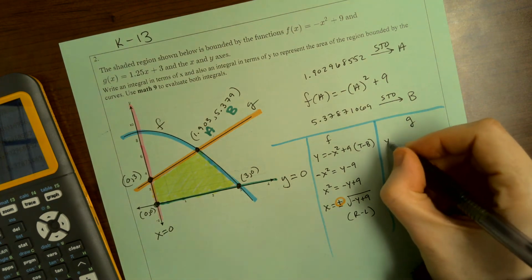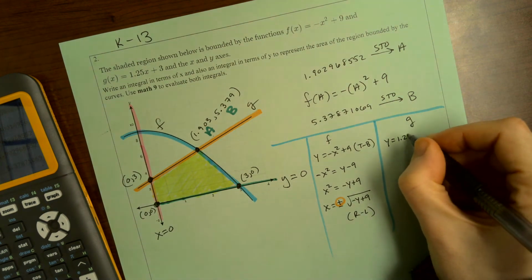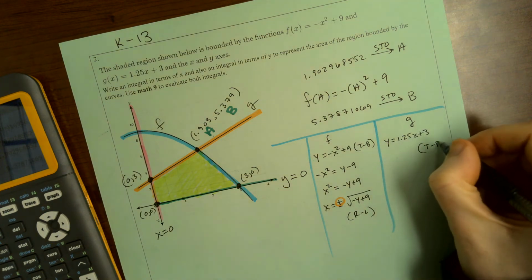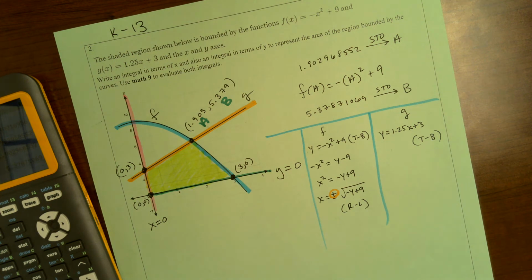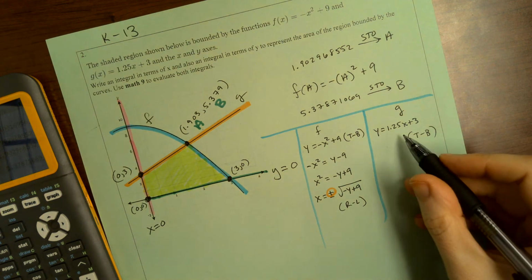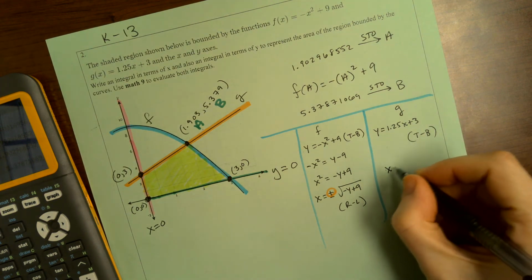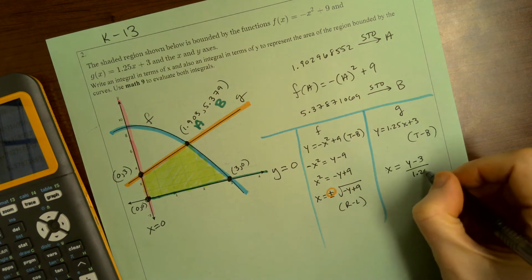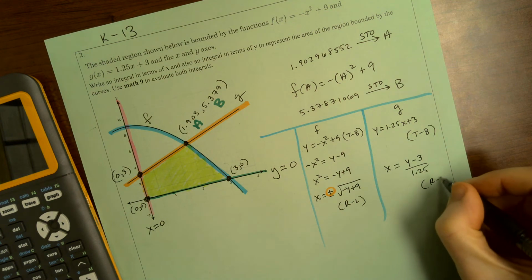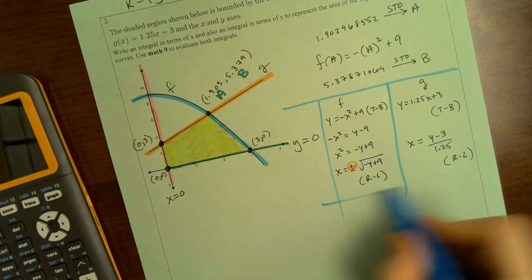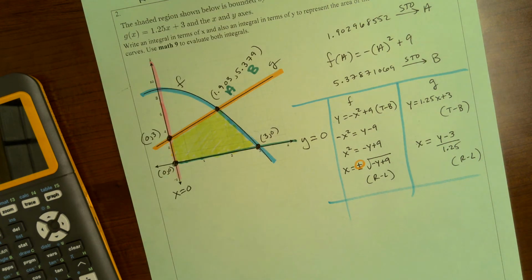So g, y is 1.25x plus 3. That's what we will use for top minus bottom. Now I'm going to solve for x. Solving for x puts the other side in terms of y, which is what we want for right minus left. So x is equal to y minus 3 over 1.25. That's for right minus left. Okay, let me just section that off. All right, now we are ready.